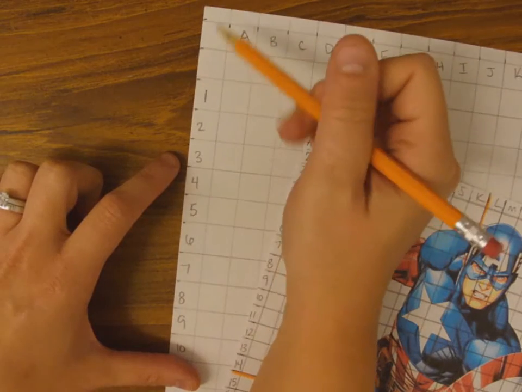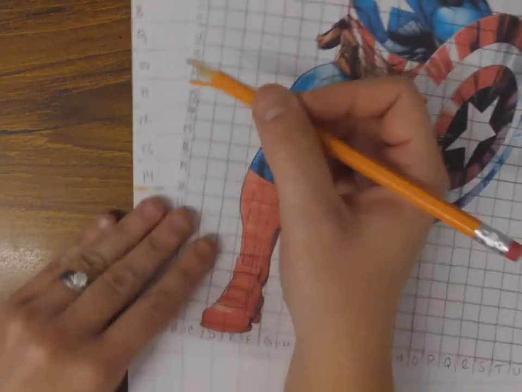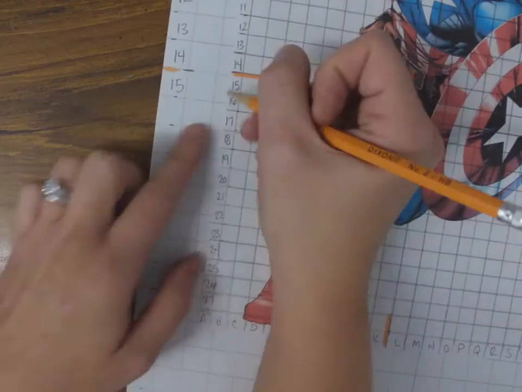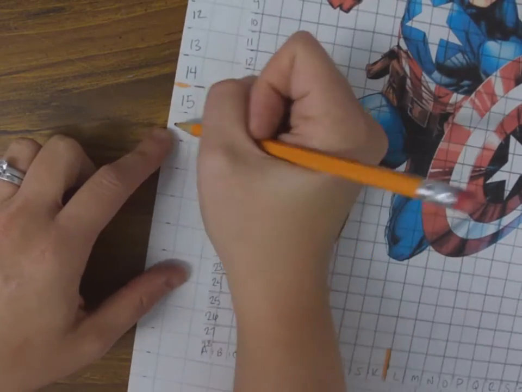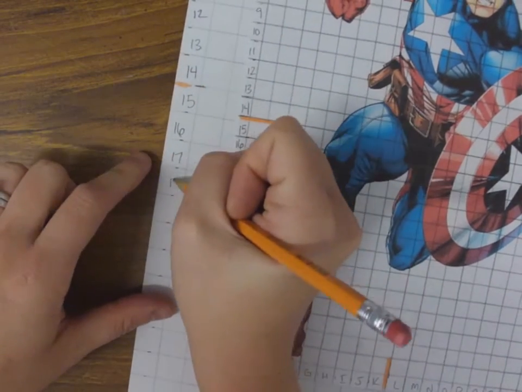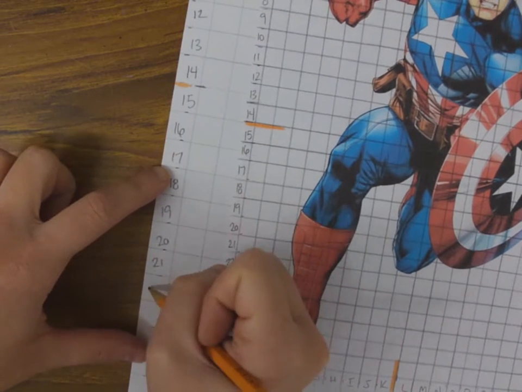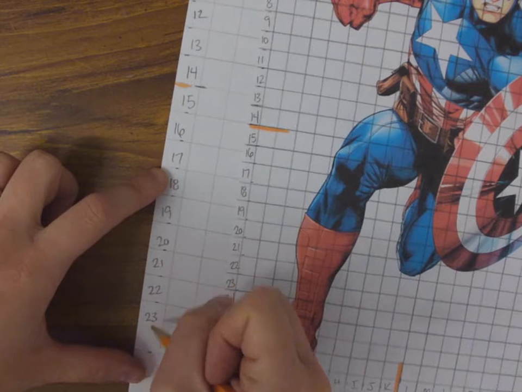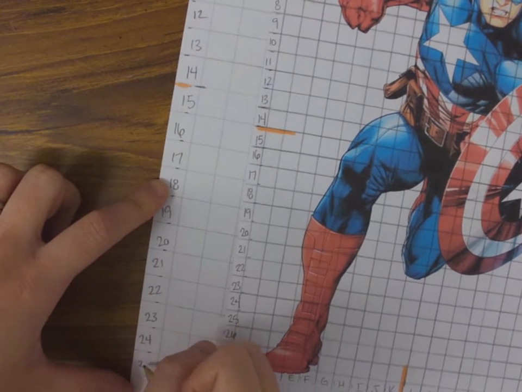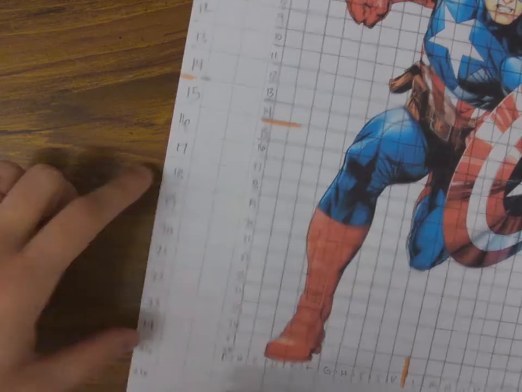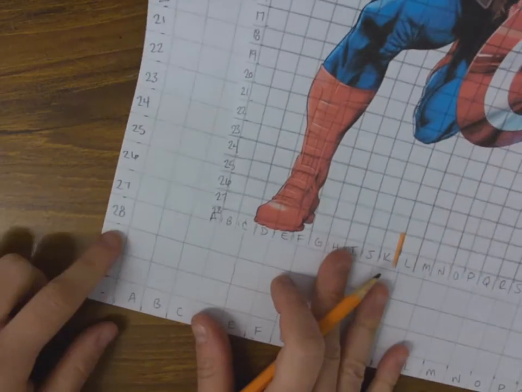And don't worry about the empty spaces here because that doesn't matter. What matters again is that our center points are correct. And then 14, 15, 16, 17, 18, 19, 20, 21, 22, 23, 24, 25, 26, 27, 28. And you'll be left with a few extras at the bottom too.